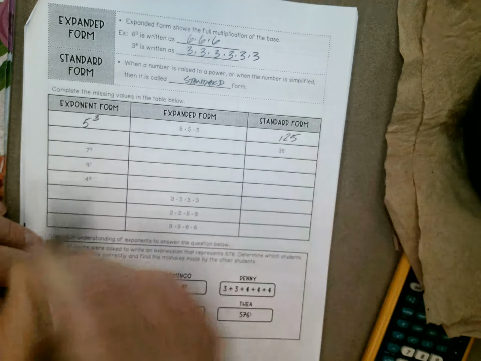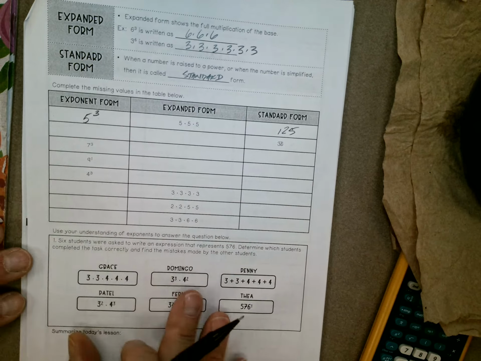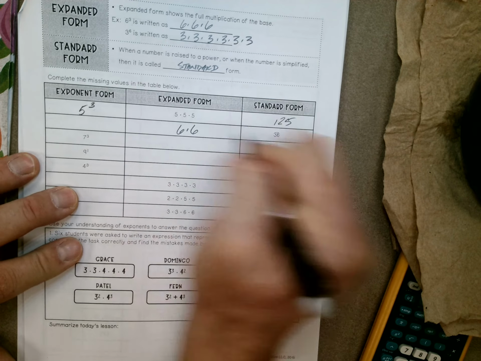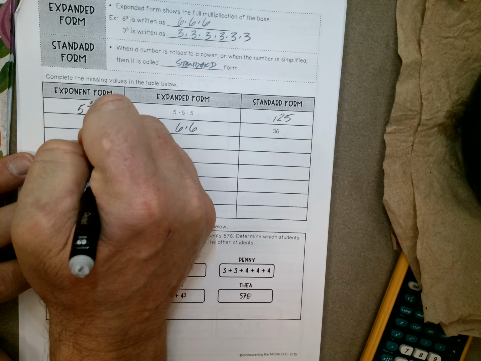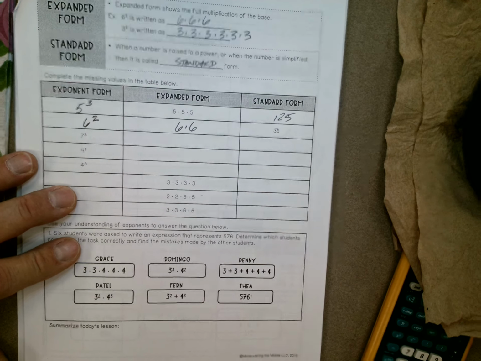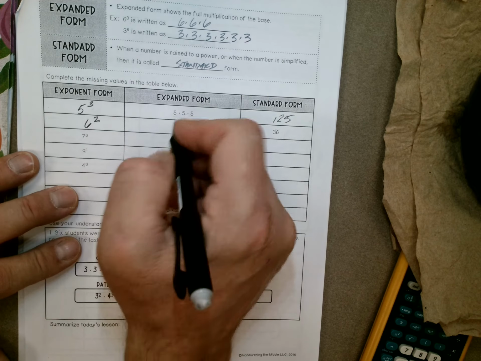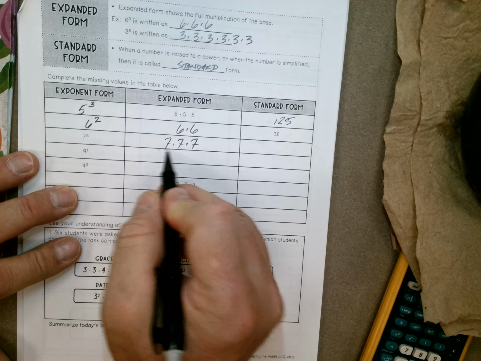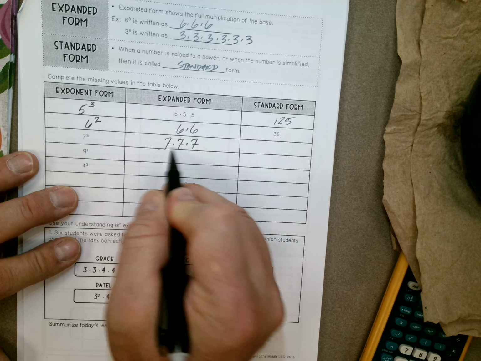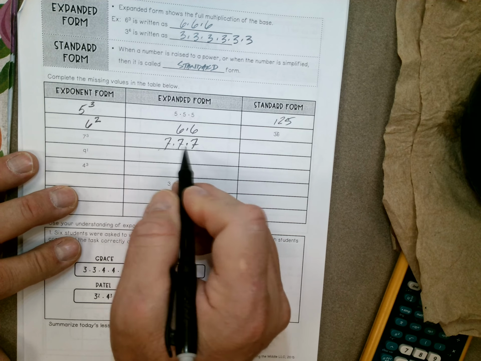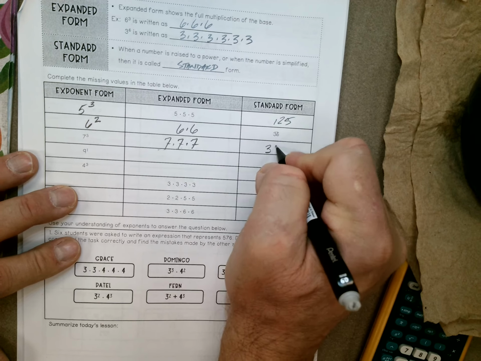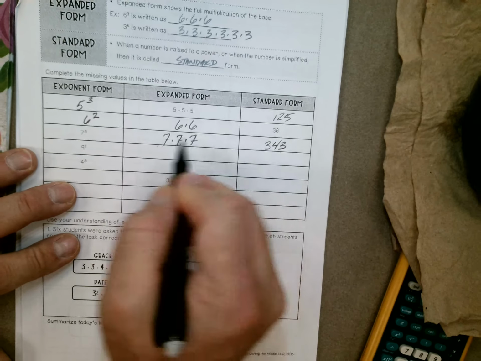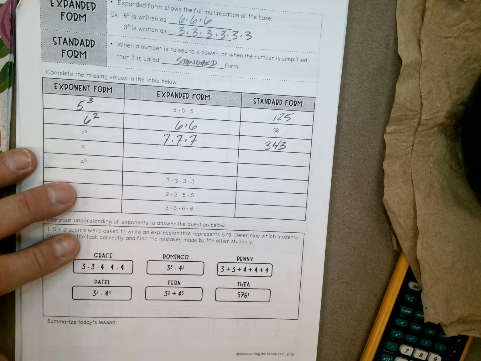Now we have to kind of work backwards. 36 is what we call a perfect square. And that means two numbers can be multiplied together to give it: 6 squared. Okay. 7 cubed is 7 times 7 times 7. 7 sevens are 49, and 49 times 7, I think I can do that mentally, and get 343. Standard form or product, expanded form, exponential form.